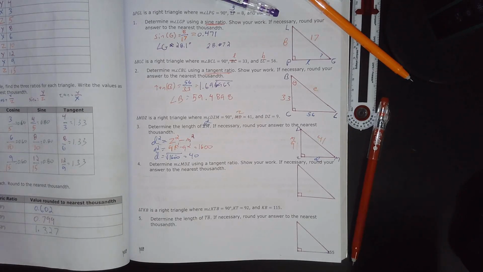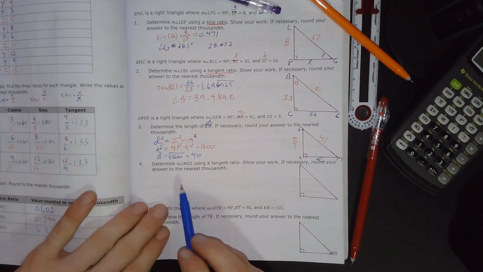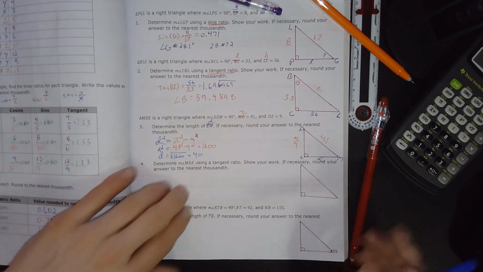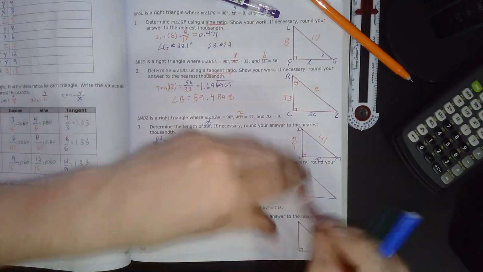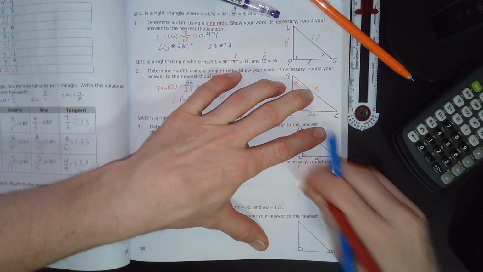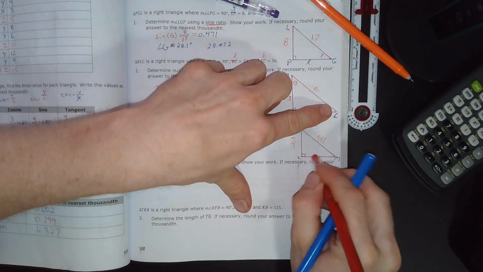All right, so here we go with this one, grudging along. We still have this one, so I can erase this. Still using this big triangle here, so I now know that this is 40.